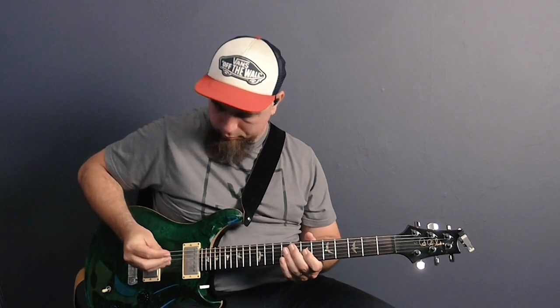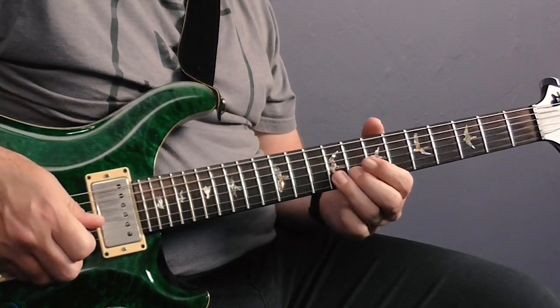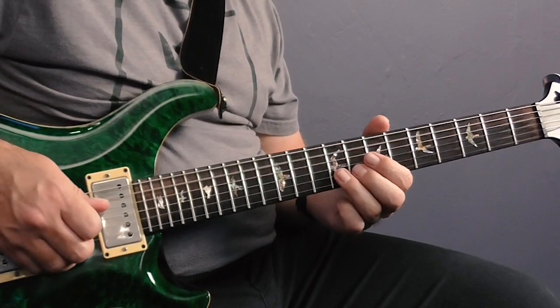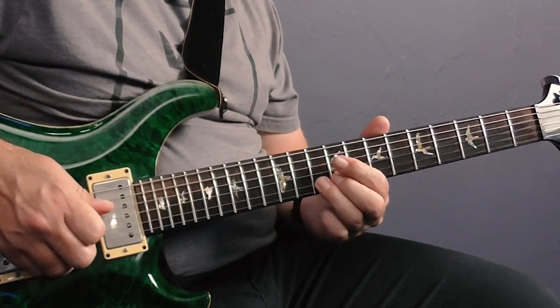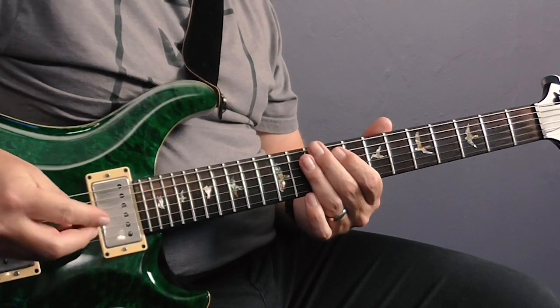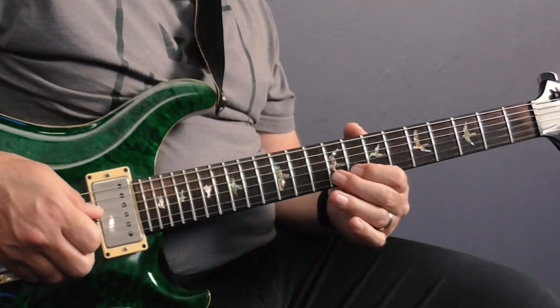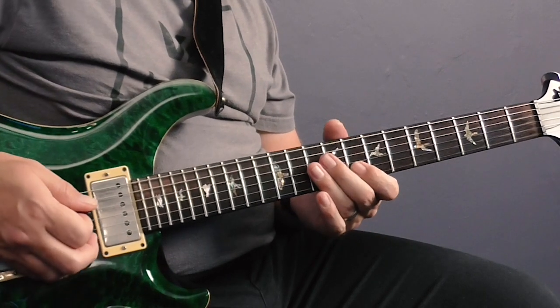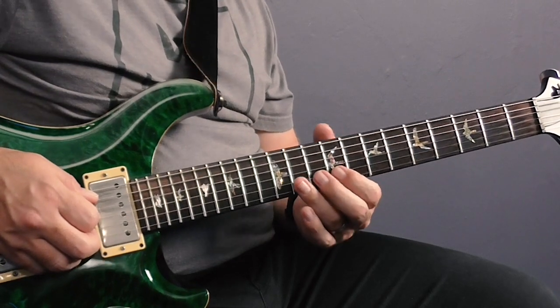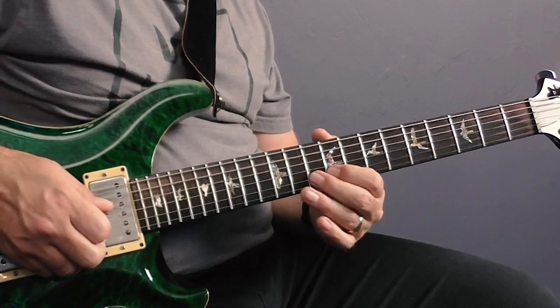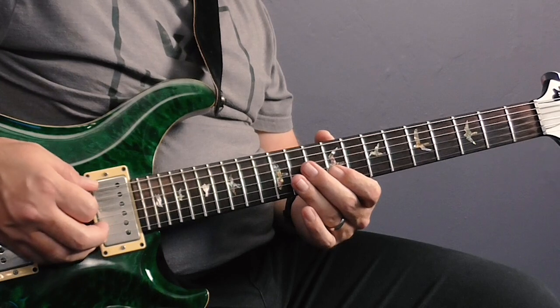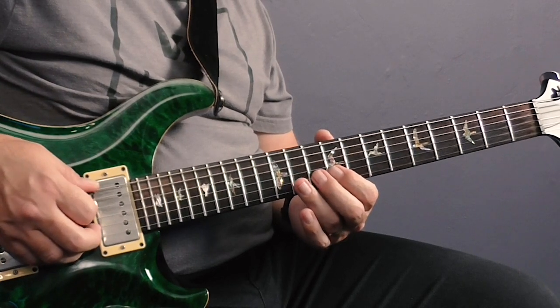Now that means that G sharp played over an A chord is going to sound very different than if I played it over an E chord. And in the same way, my A is going to sound safe over an A chord, but it's not going to sound that cool or safe over an E chord.